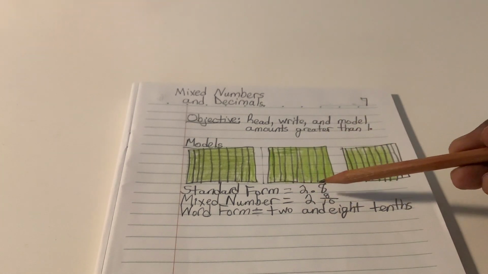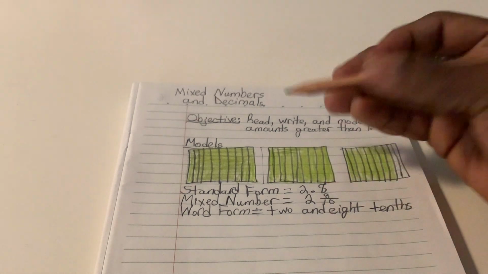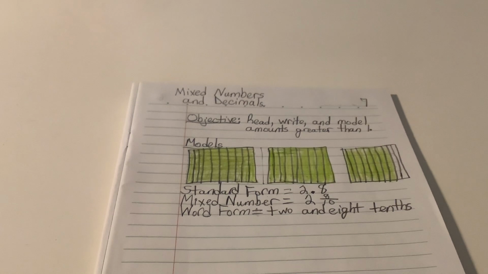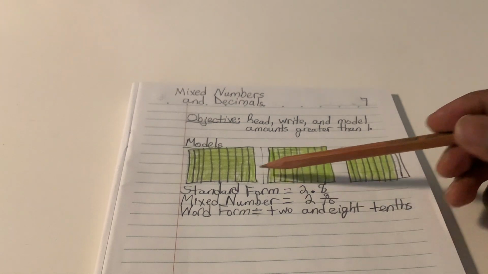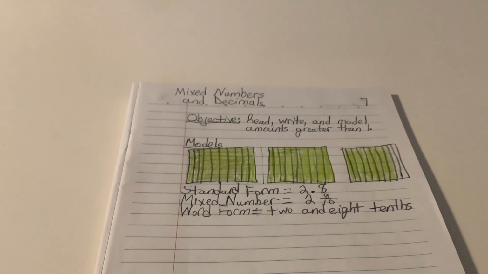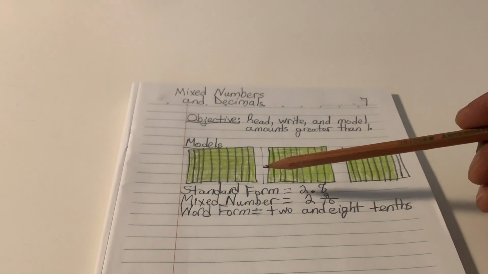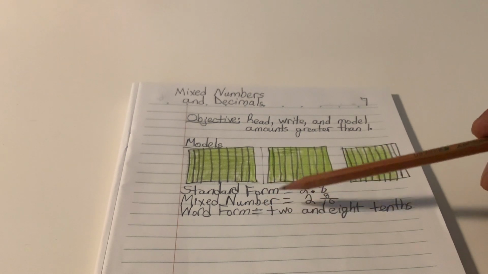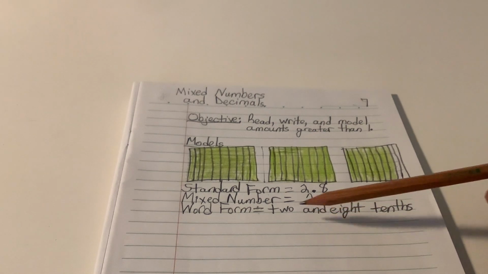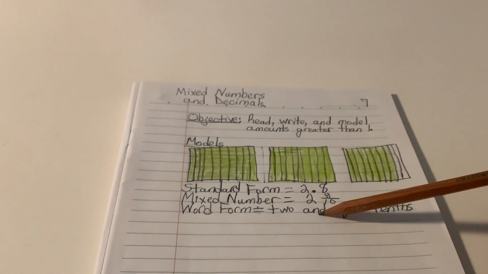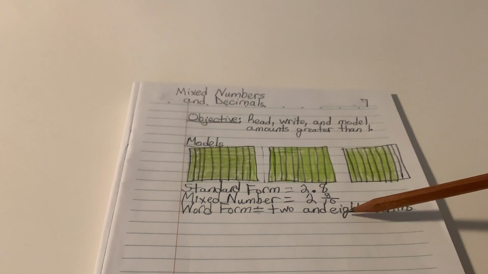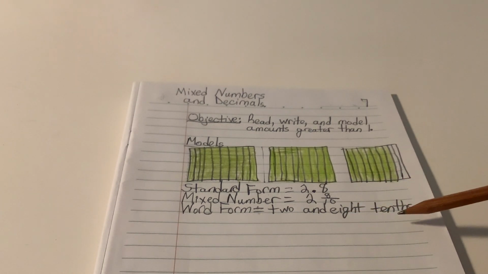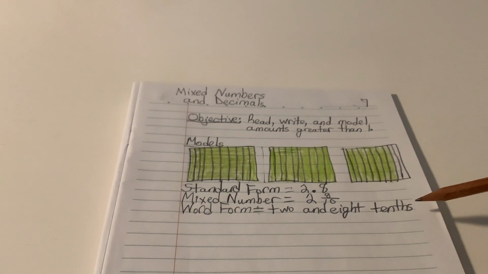Standard form, this would be 2.8. And since we are dealing with decimals right now, we focus on that decimal point. As a mixed number, we would write this as 2 8/10. Okay? Then we can write it in word form. As I write it in word form, I would write 2, TWO, and AND, 8, EIGHT, tenths, TENTHS. This is where we left off.